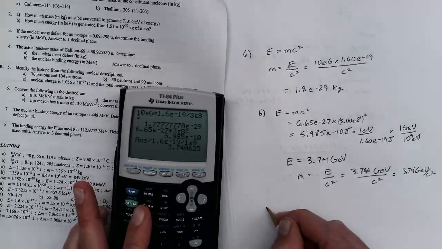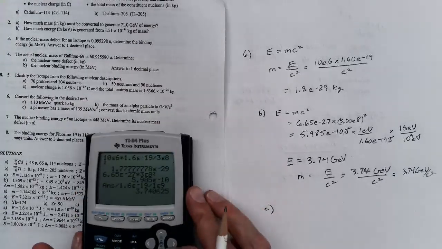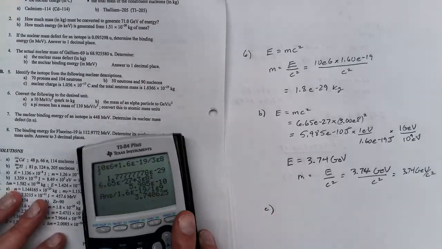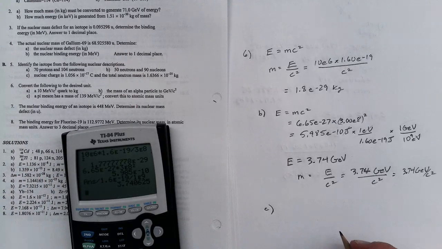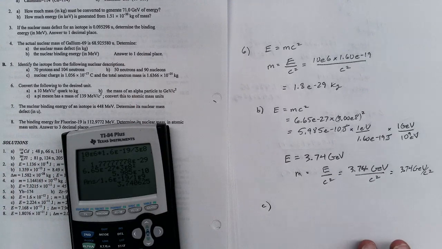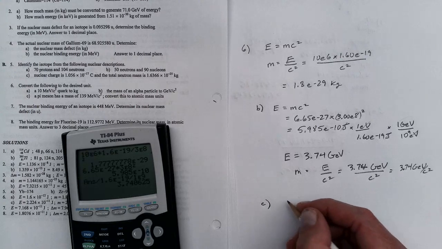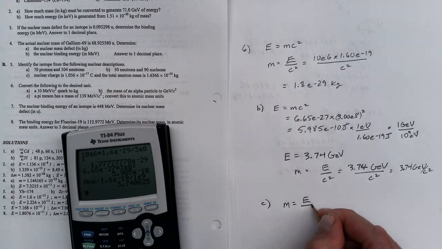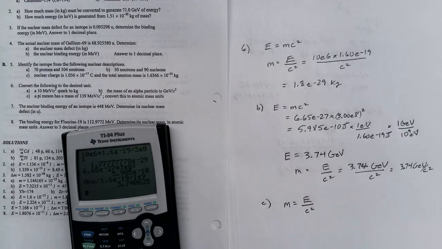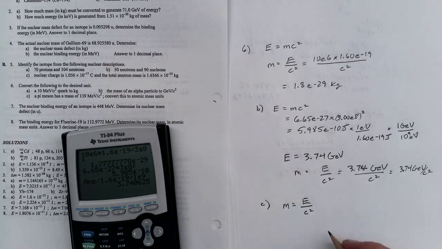All right, let's take a look at the last one, part C. A pi meson has a mass of 139 megaelectron volts over c squared. Convert this to atomic mass units. Okay, well, let's figure out first of all what its mass is. So mass is E over c squared. So notice every time we want to work with mass, we generally have to go to kilograms, and so therefore we need the unit of joules.